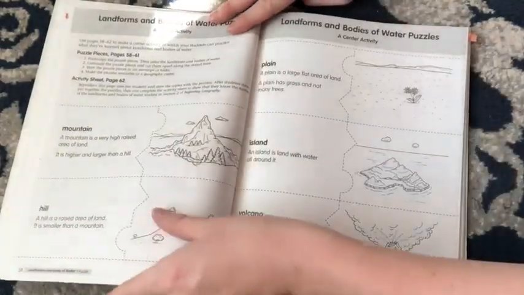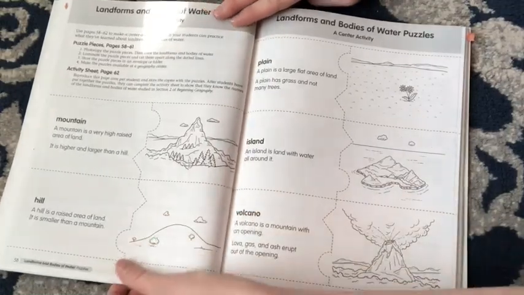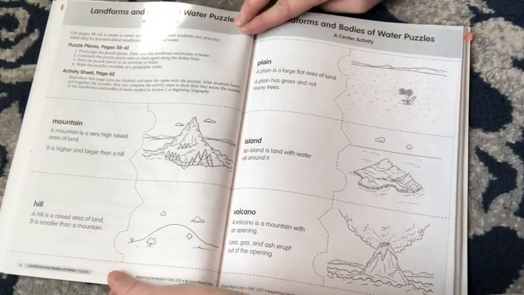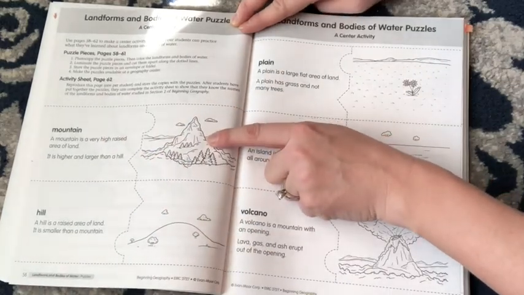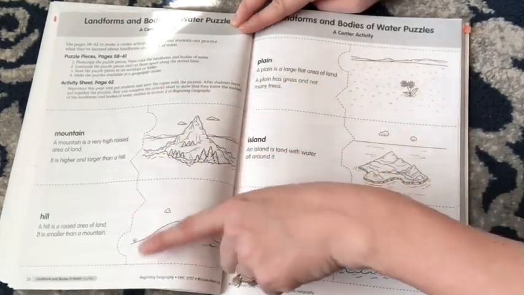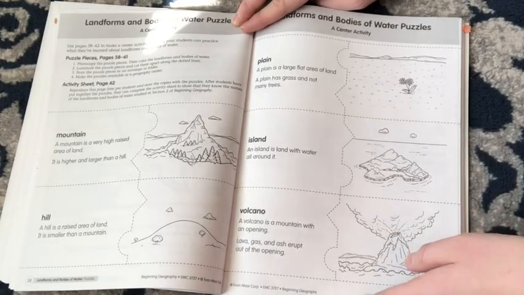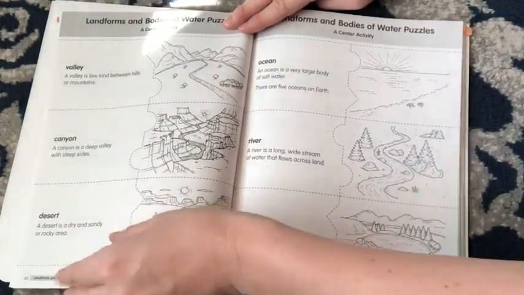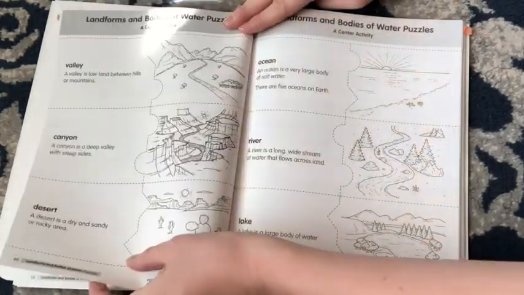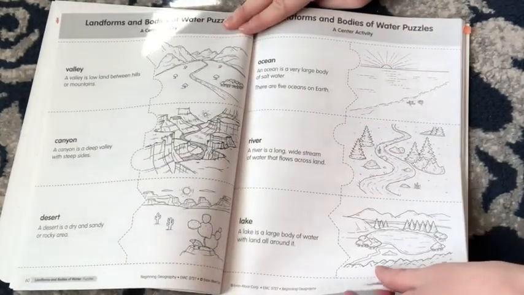Okay, these pages are center activities, or you can just make games out of them, and they're puzzle pieces. So it's kind of an interactive game. You can have your student color these, or you can color them, and then you cut them up and laminate them, and you can make them into a fun little game. So that's kind of fun. Again, we've got that back-to-back copying, so you want to make sure that you duplicate the pages.